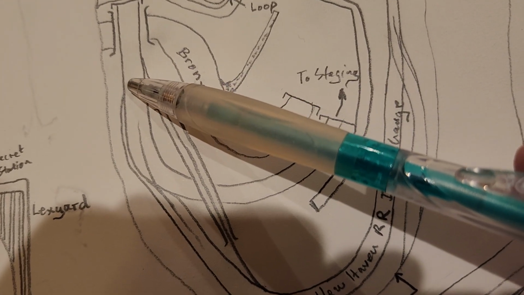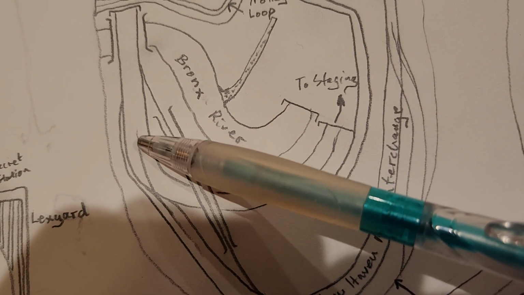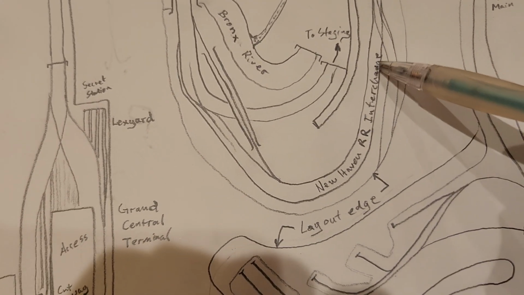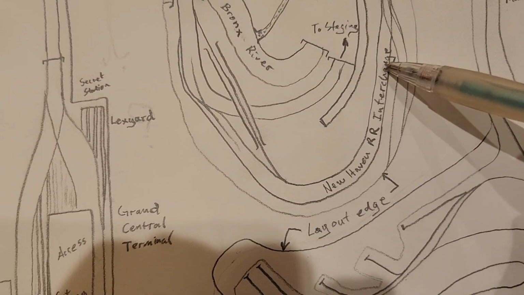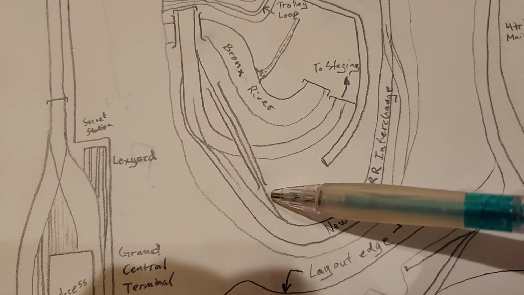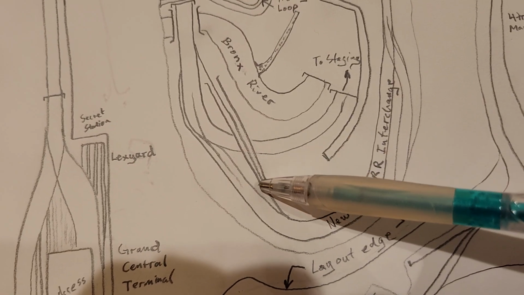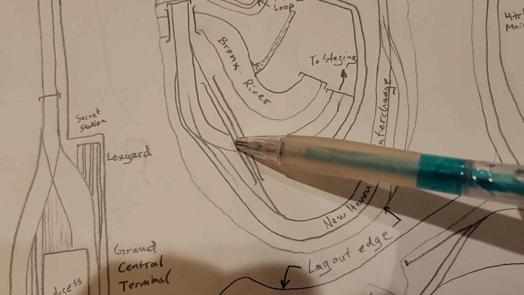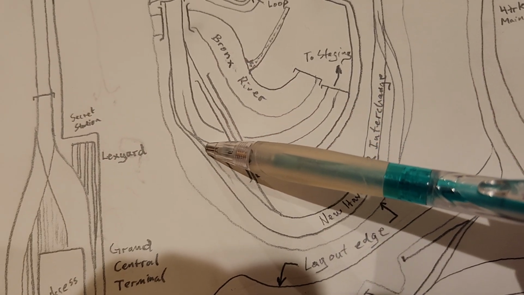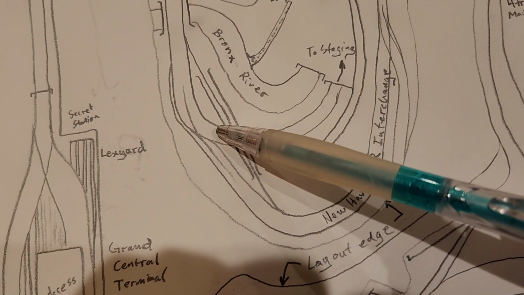But anyway, right in here, we start to see that the Harlem line goes down and around and underneath these tracks right here. This is the New Haven Railroad interchange. From right here, there is one bridge that goes over the Harlem line for southbound trains, but all the northbound trains and the two center track trains go up on this side, so they don't cross over the Harlem line.